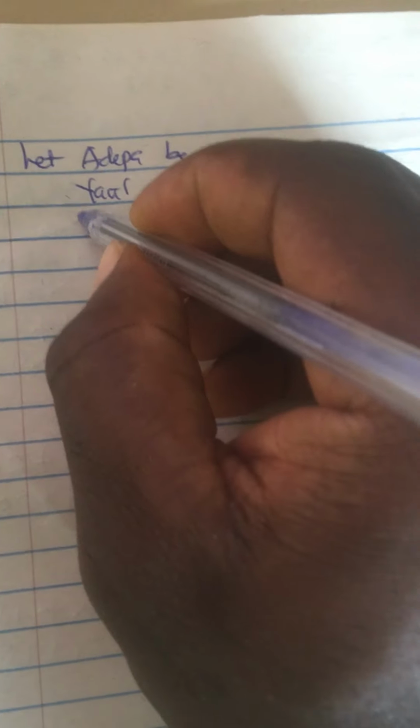Now, before we continue, I want us to do this. Adepa is twice the age of Ya. And so let Adepa be X, Ya be Y. The question is Adepa is twice the age of Ya. So Adepa X is twice the age of Ya. So this is twice. Hope you get it.